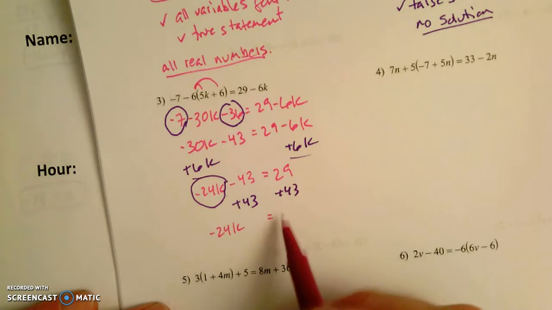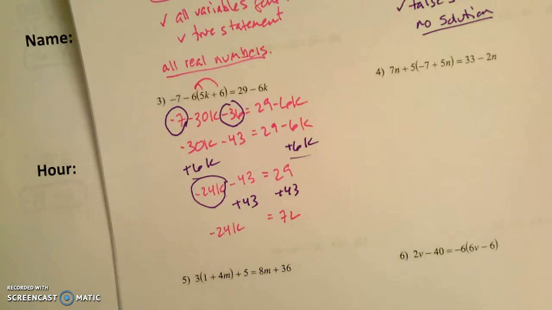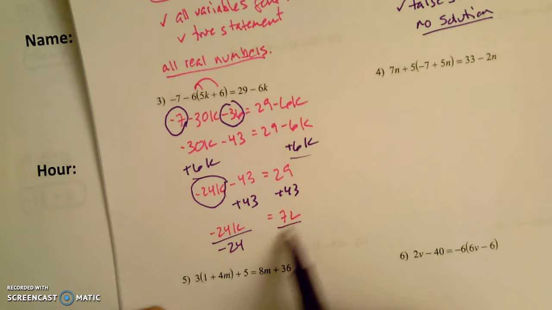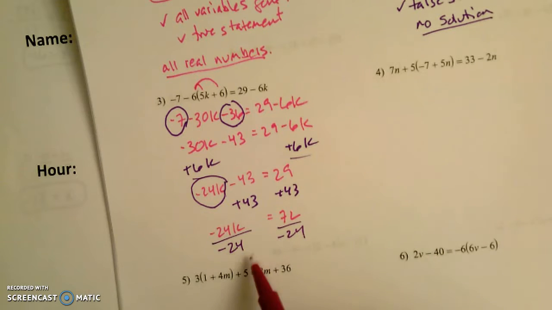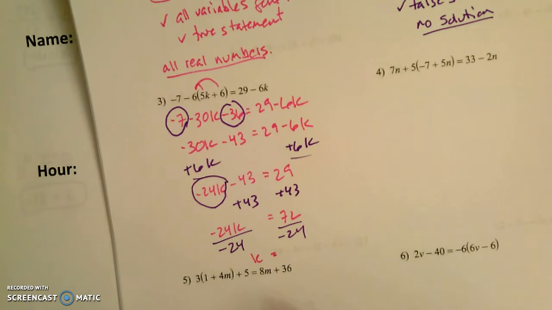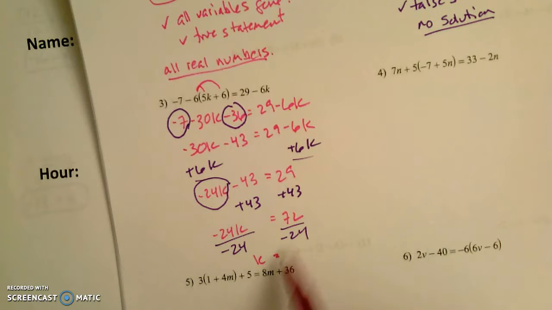That's 72. We're then going to divide on both sides by negative 24. That's in order to get rid of the negative 24 that's attached to the k, the coefficient, technically, is the term for it. 72 divided by negative 24 is negative 3.